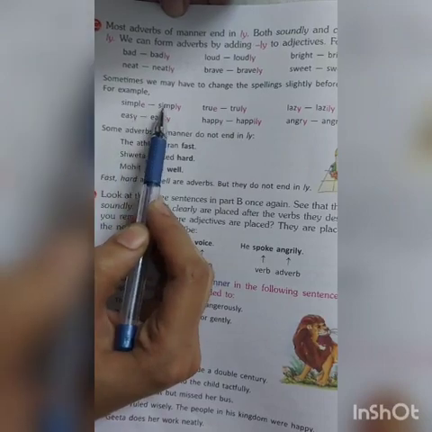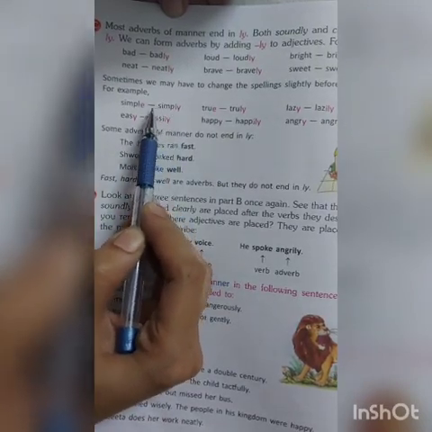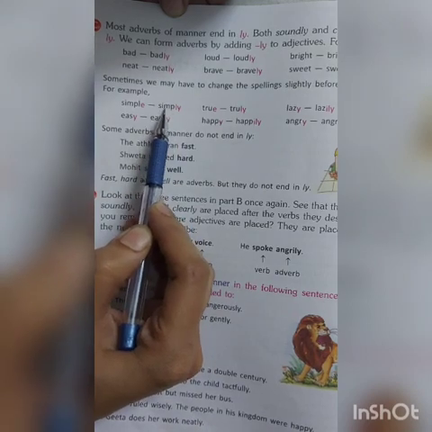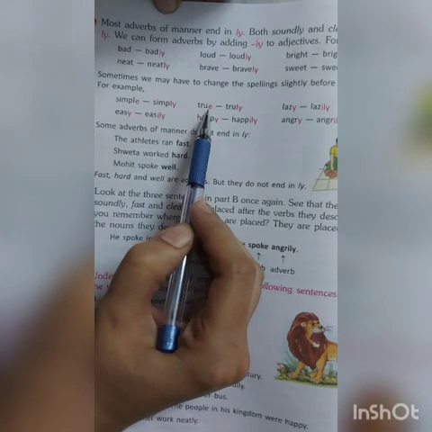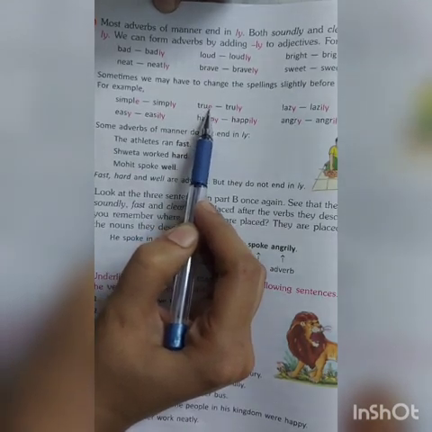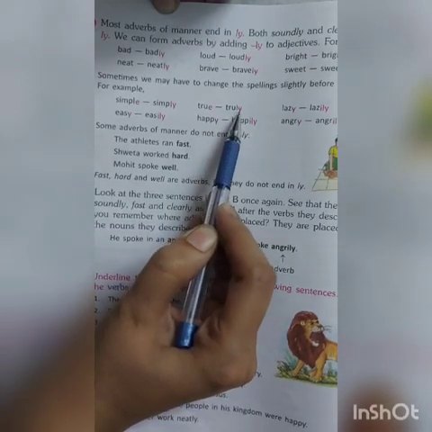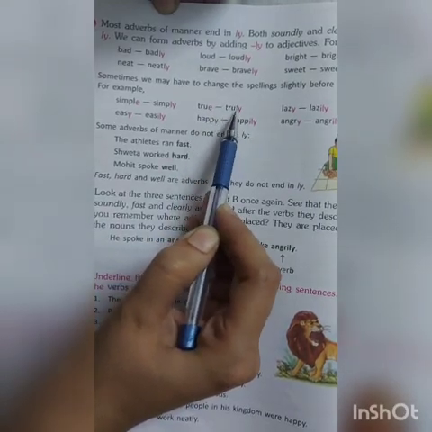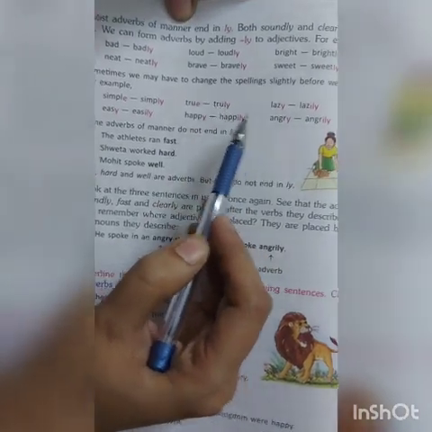You have to remove this e and just add ly, simply. So e is gone. Now simply. Same is for true. True is again ending with e. So we will remove this e and just add ly in place of e. So it will become truly, which is an adverb of manner.